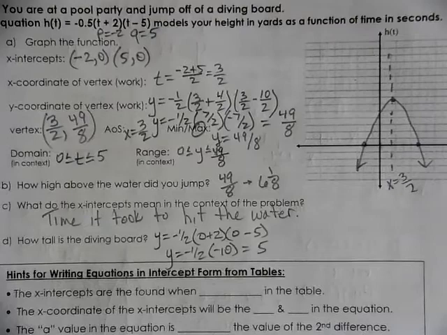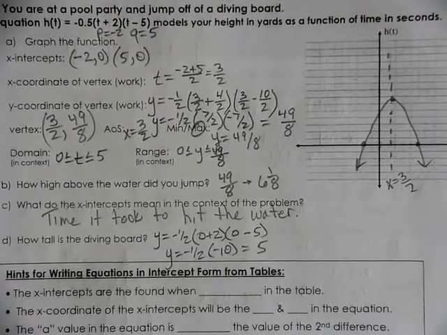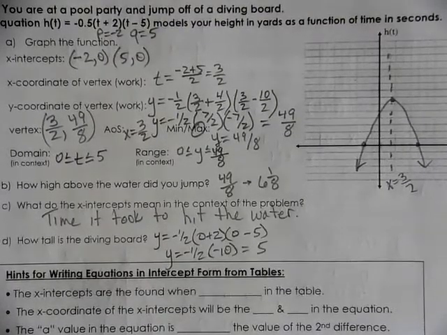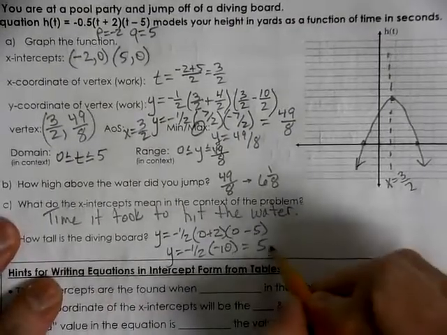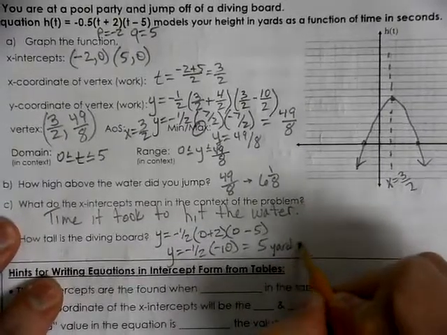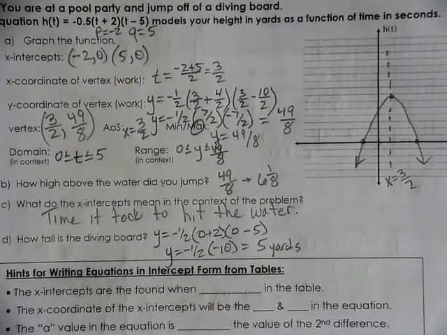So we're starting at 5. So we're really not jumping all that super high off of that. That would probably be yards. So our units all match. 5 yards.